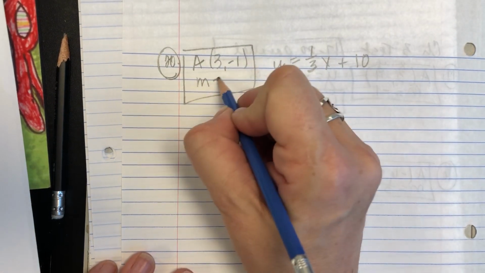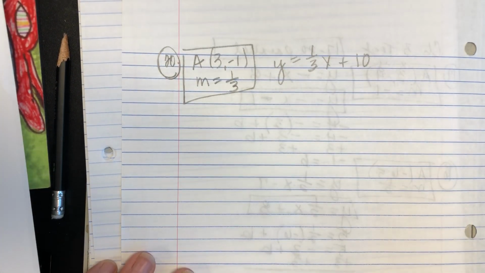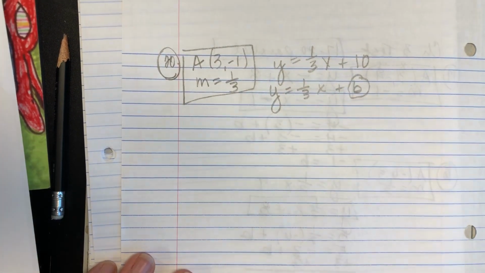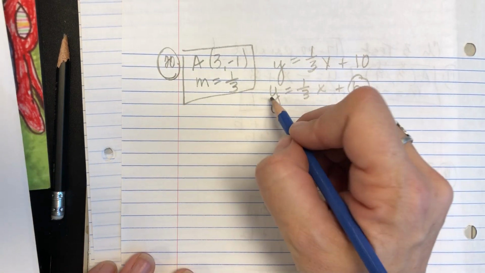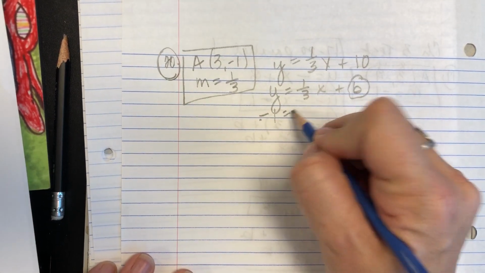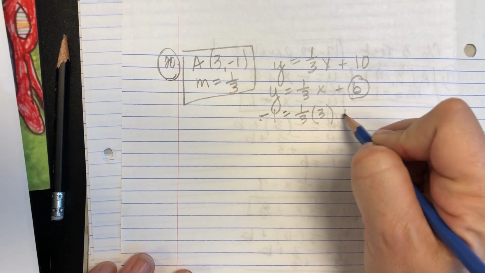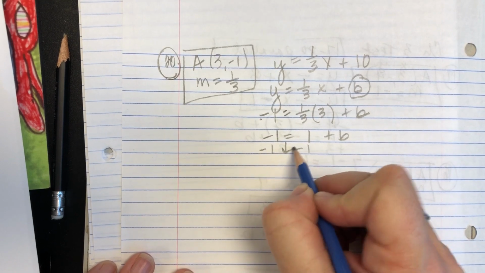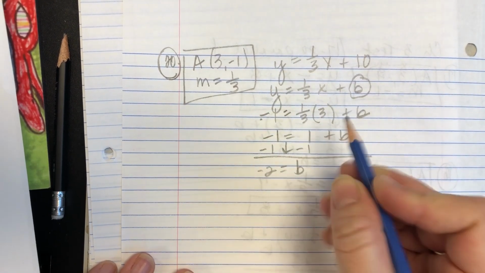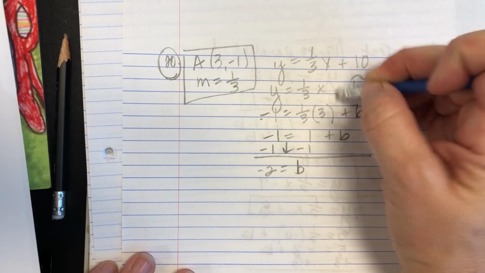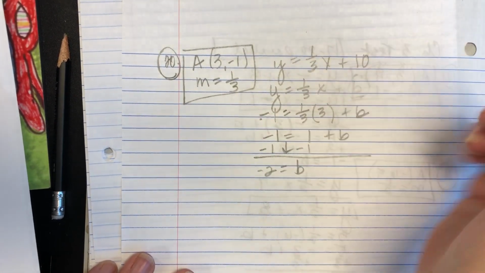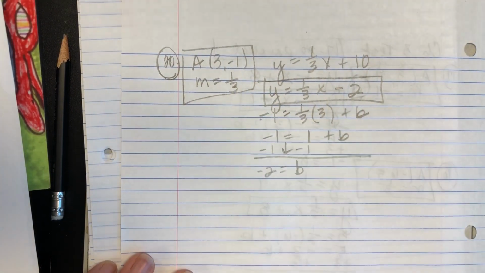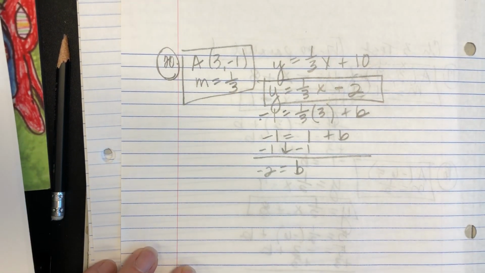So that tells me the slope of this line has to be 1/3 in order to be parallel. y equals 1/3 of x plus what missing y-intercept might be. I'm going to plug in my -1 for y, take 1/3 of 3 plus b. 1/3 of 3 is 1. When I subtract 1 from both sides, I find out that the b value is -2. Go back up here. The equation of the line through point (3, -1) parallel to the given equation is y equals 1/3 x minus 2.